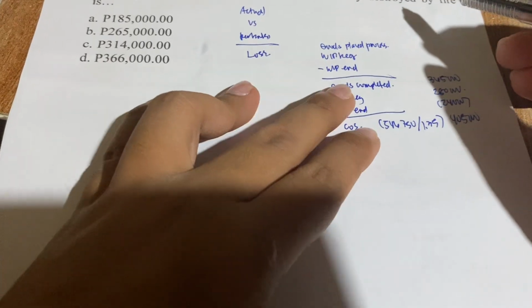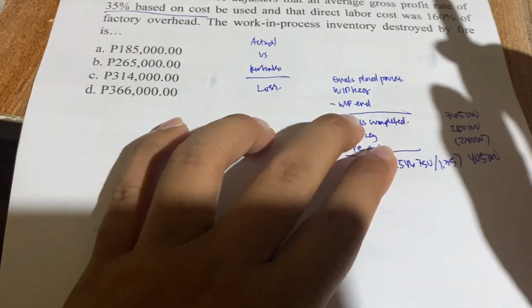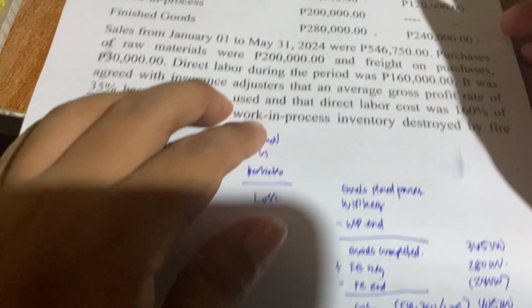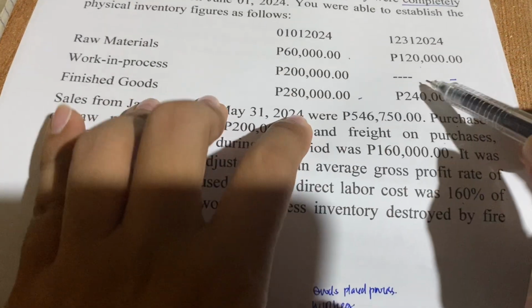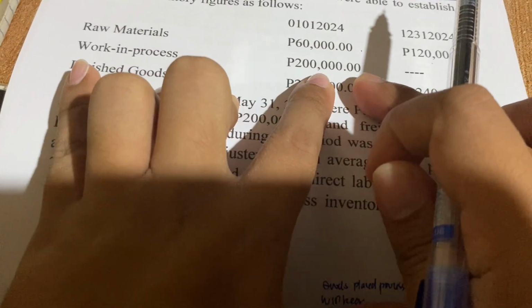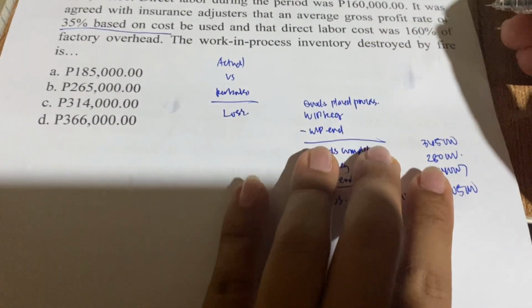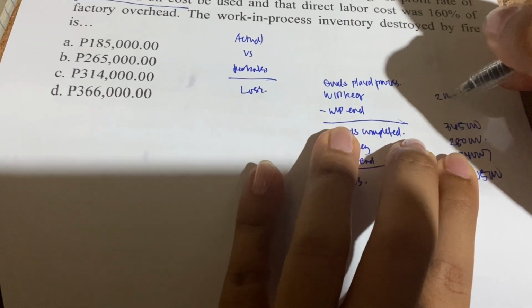So, next is, compute mo na yung work in process end. So, since hindi given ang work in process end kasi nga destroyed by fire, pero given ang work in process beginning which is 200,000. So, work in process beginning mo ay dito 200,000.